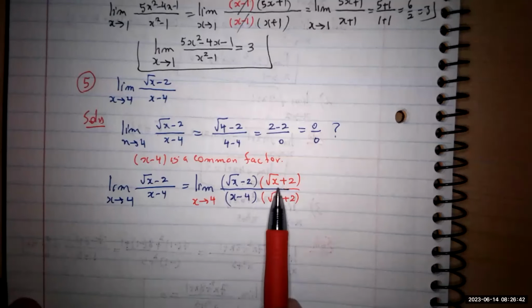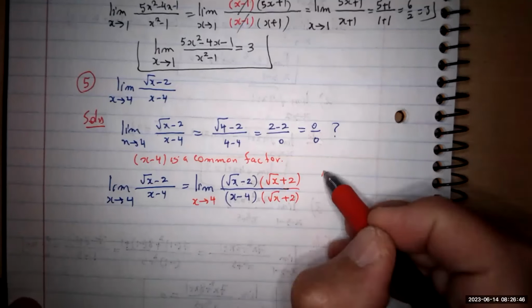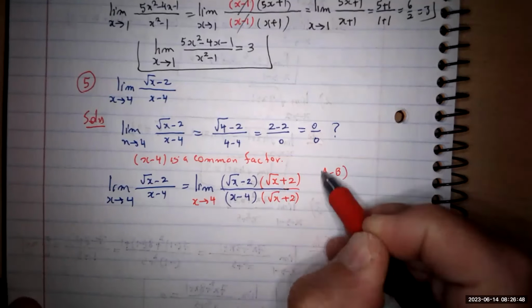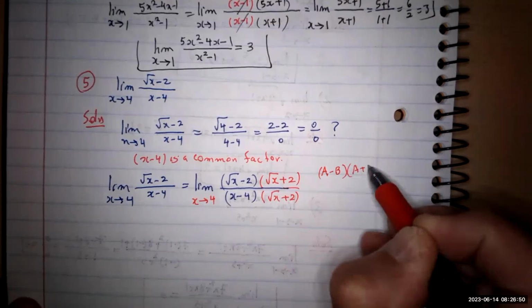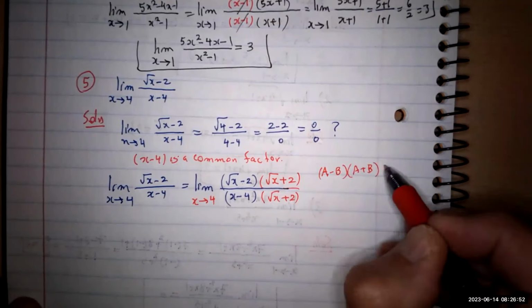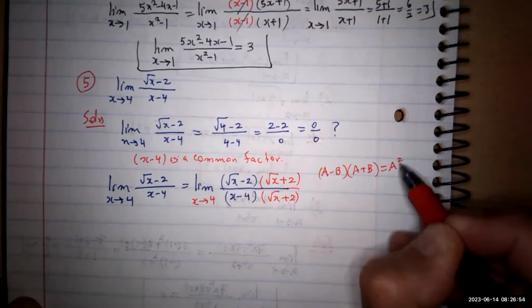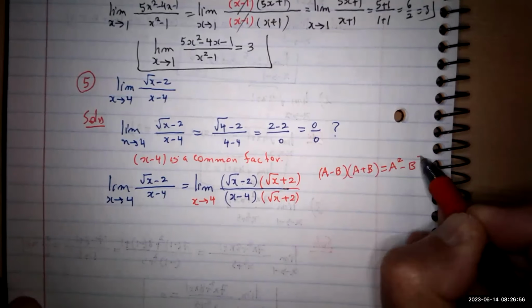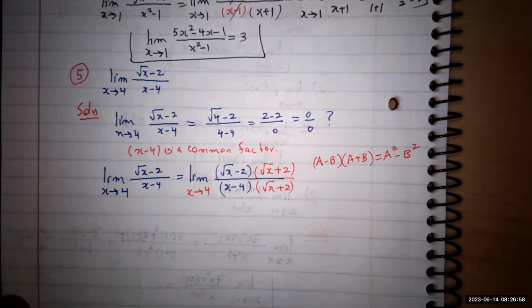It's a special product: a minus b times a plus b. Remember this theorem? A minus b times a plus b is equal to what? Is equal to a squared minus b squared. So this is the way you're going to multiply the top to simplify it.